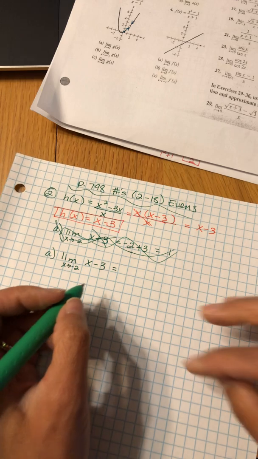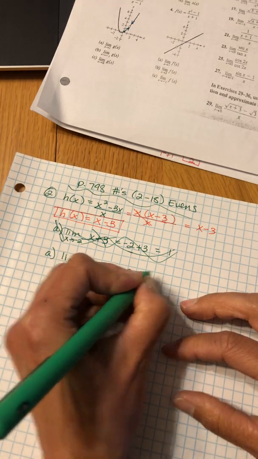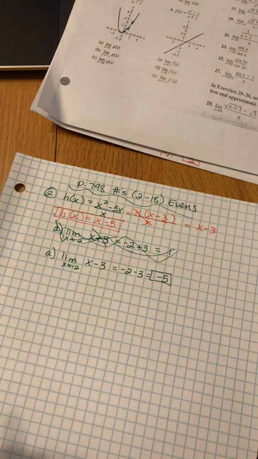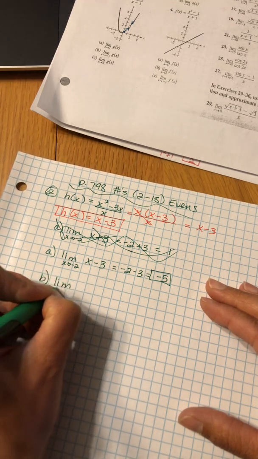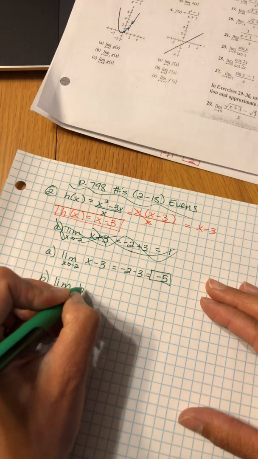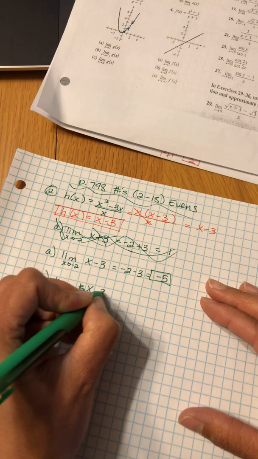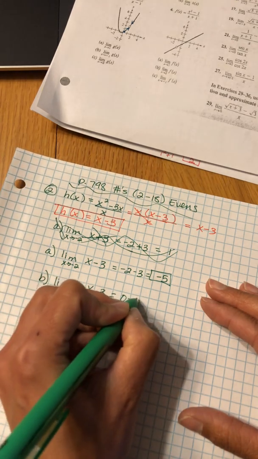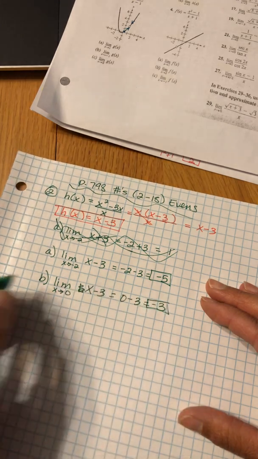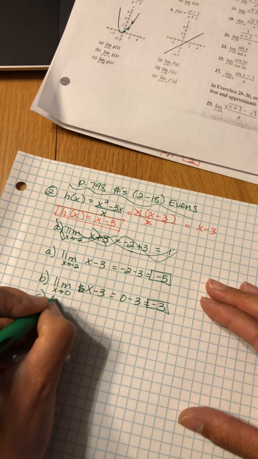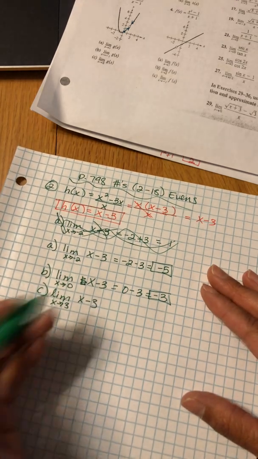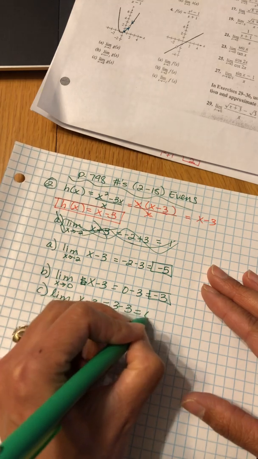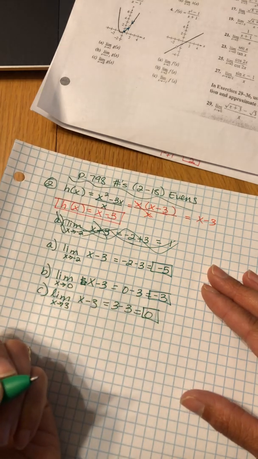All right, let's take -2, plug it in again, -2 minus 3, -5, and there we go. That's the answer that I have written on my key up above. All right, so next one, letter B, is the limit as x approaches 0, the one that we wouldn't have been able to do earlier, of h of x. Let's just put x minus 3. Plugging in a 0, 0 minus 3 is -3. Now we're rolling. The next one is the limit as x approaches 3 of x minus 3. So this time we plug in a 3. 3 minus 3 is 0, so the limit is 0. All right, and that's number 2.